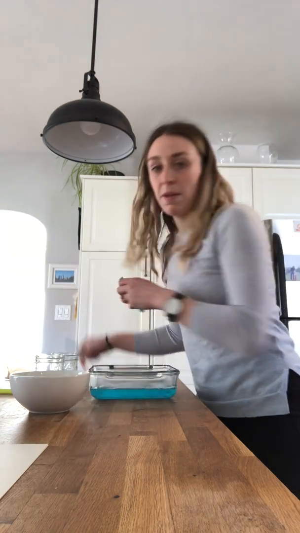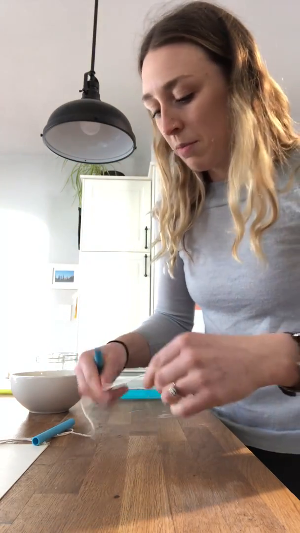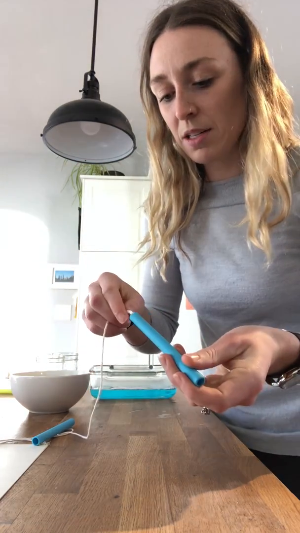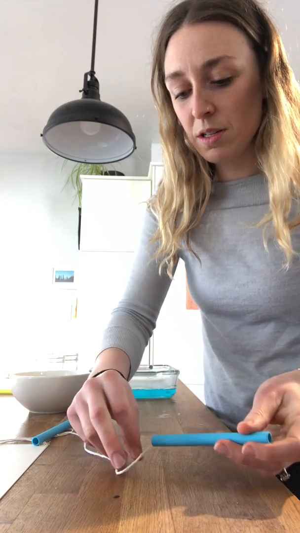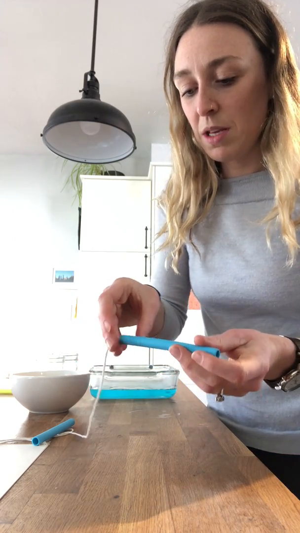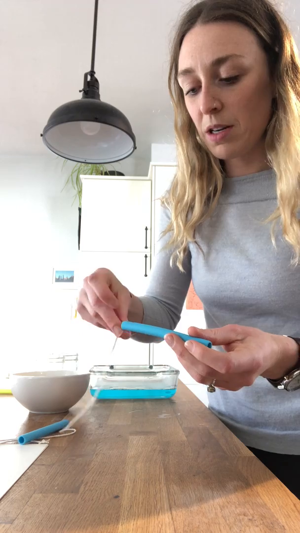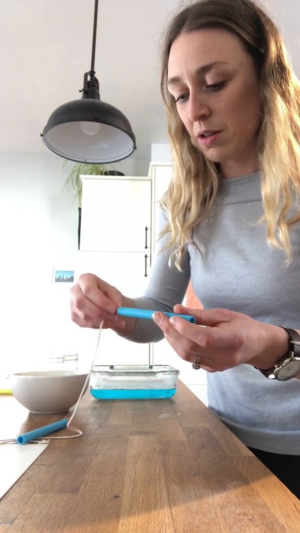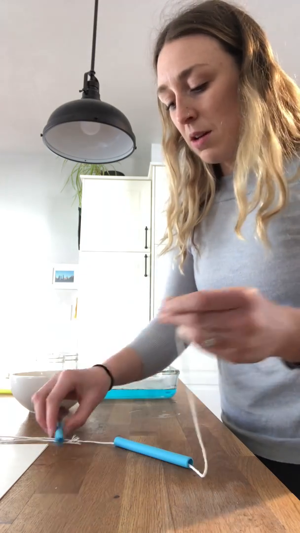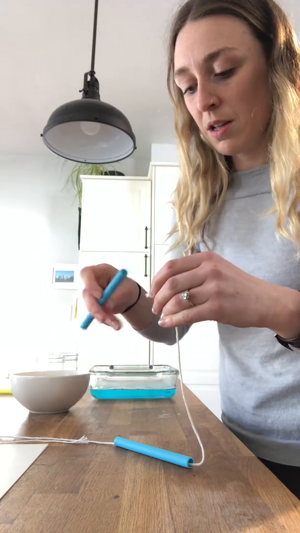And now we're going to want to make a frame so we can actually see a bubble film. So I'm going to take my string and pass it through the first of the straws. And you can speed this along if you see where I'm going, but I just wanted to show you how it works. Okay, and then pass it through the other one.